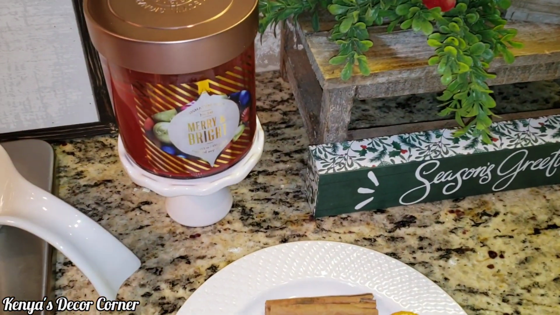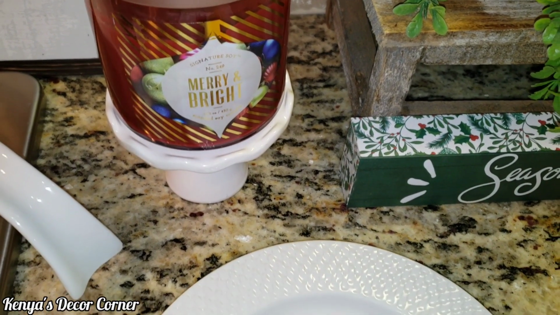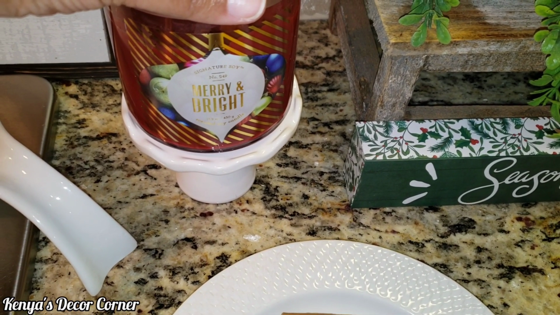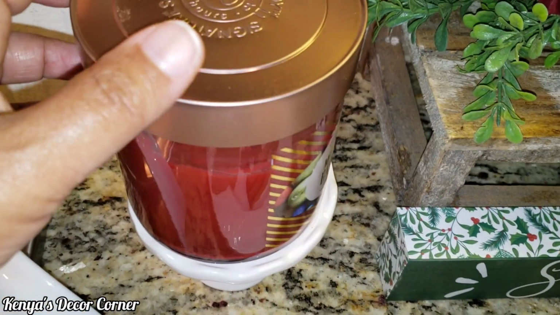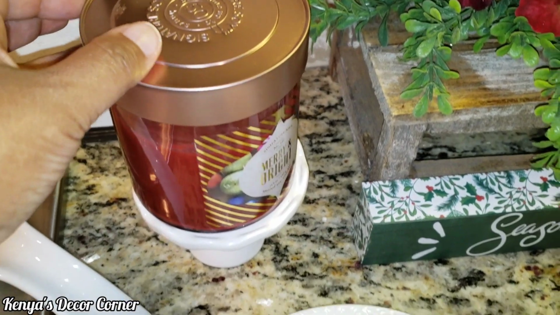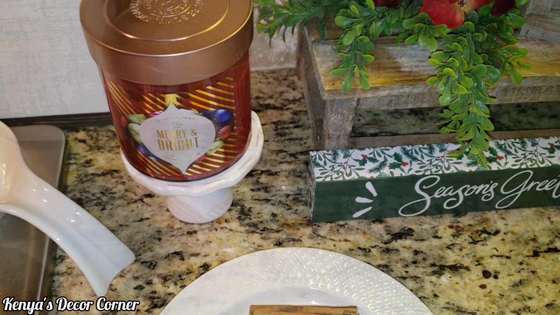Another option is to use a beautiful candle. Now this is one that I picked up from Kirkland's a couple of years ago, and it's called Merry and Bright, and I do love this because this is one of their signature soy candles. So it's in a beautiful packaging and it smells amazing.